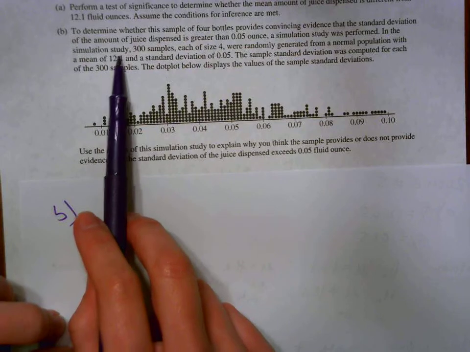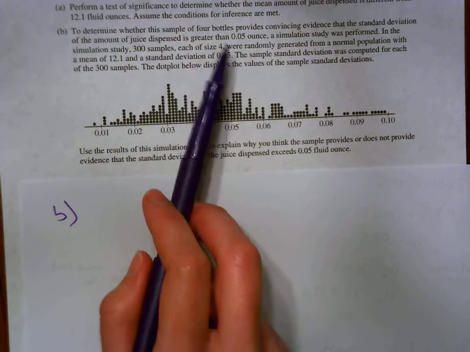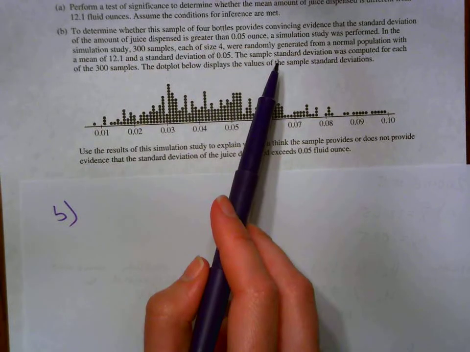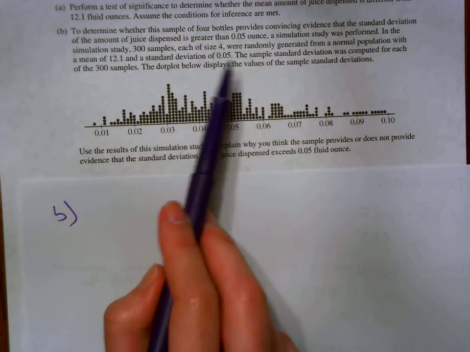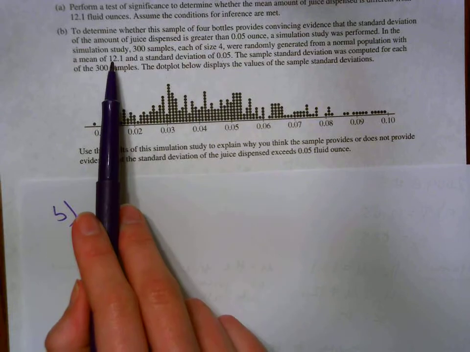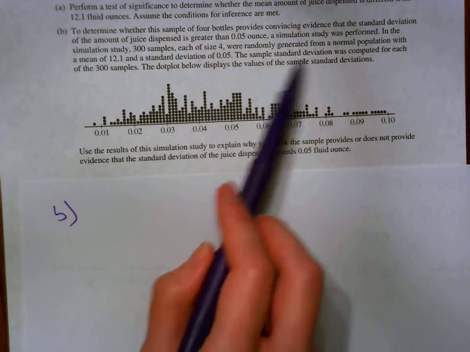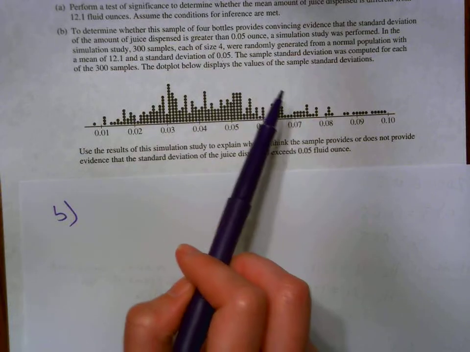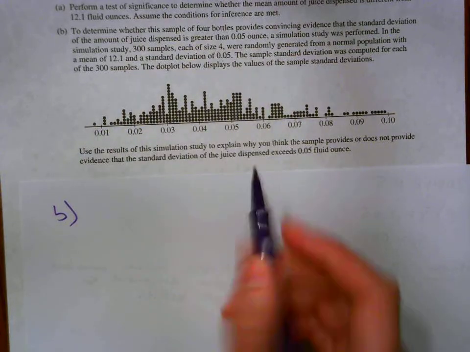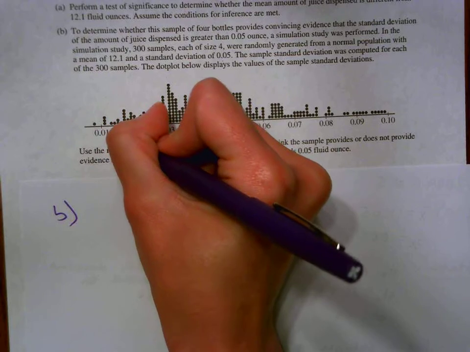So it says, in the simulation study, they took 300 samples, each of the same size, 4, randomly generated from the normal population with a mean of 12.1 and standard deviation of 0.05. So those are your population values. The sample standard deviation was computed for each of the 300 samples, and they put it on this dot plot. So what they created here was like a sampling distribution.